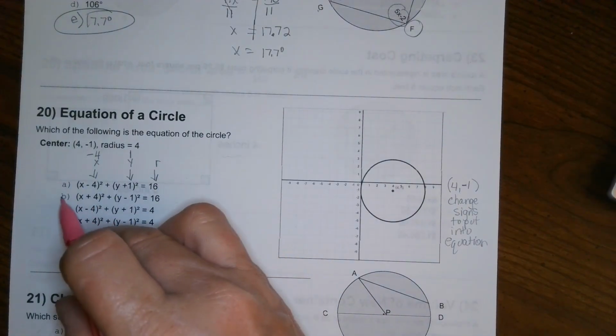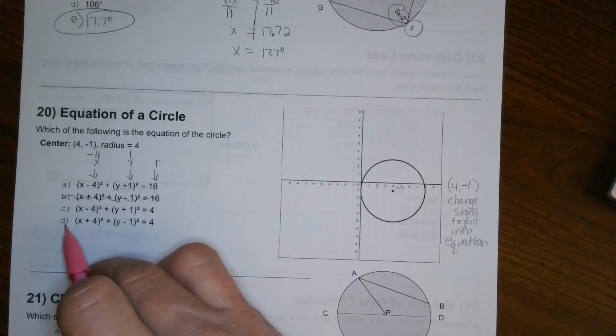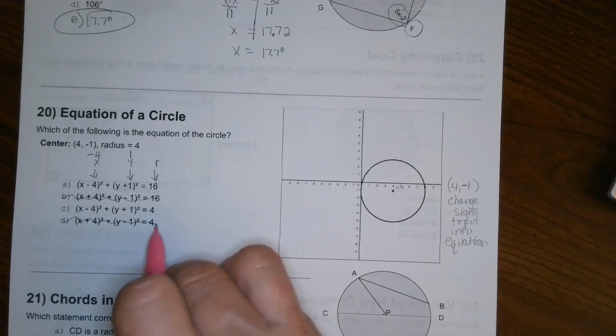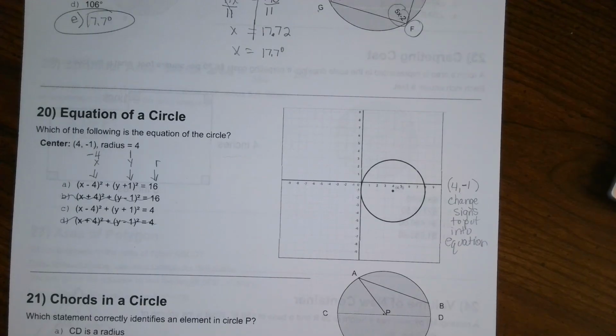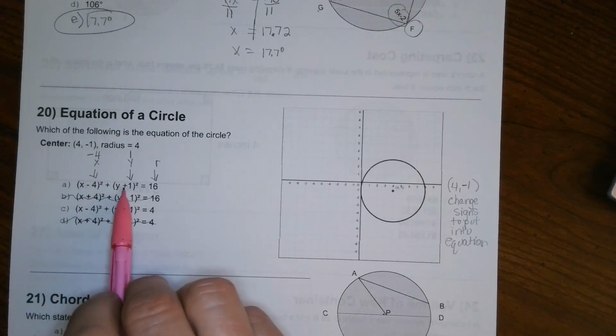Okay, that eliminates this one, and it eliminates this one. These are good test taking capabilities. You just have cut your answer choices by half. Now we've got -4 and +1.